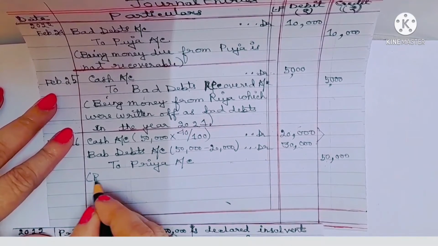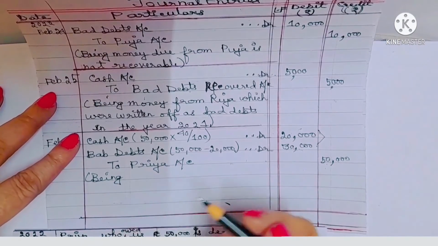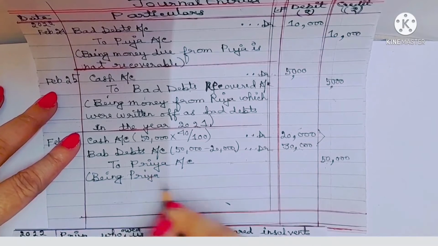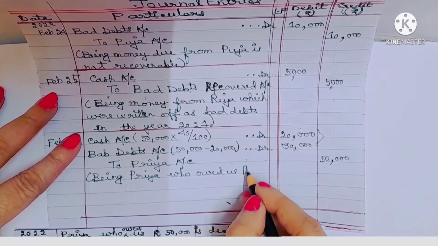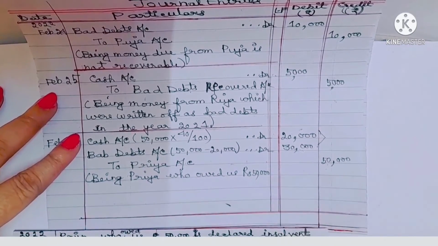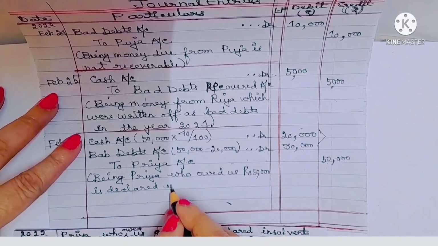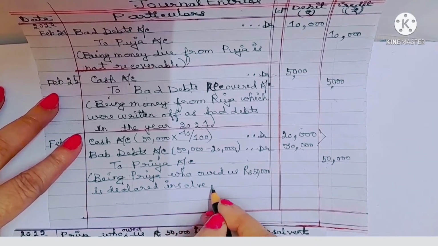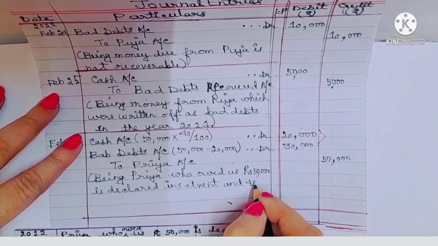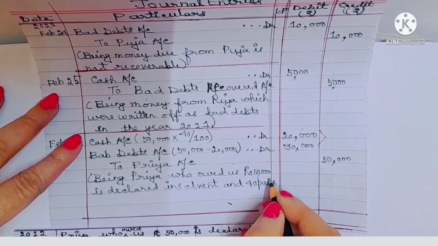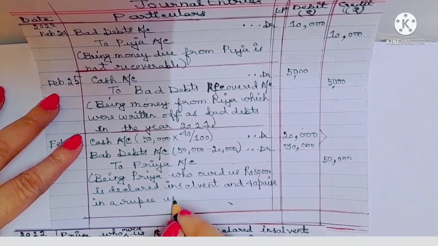Now let us write the narration. Being Priya, who owed us rupees 50,000, is declared insolvent. 40 paisa in a rupee is received.